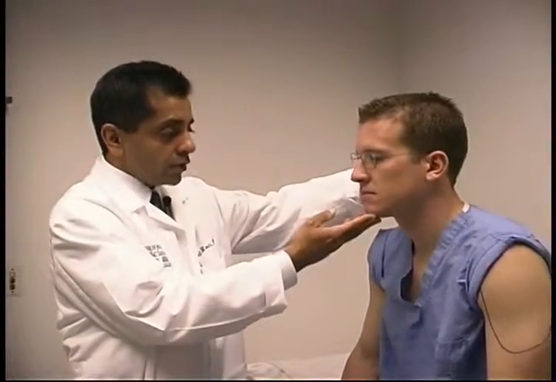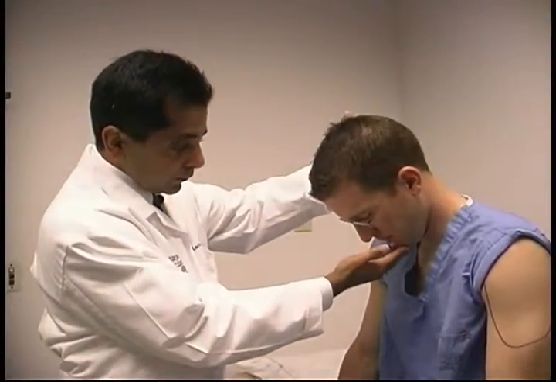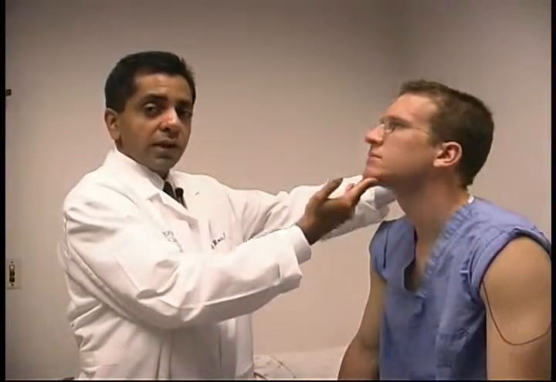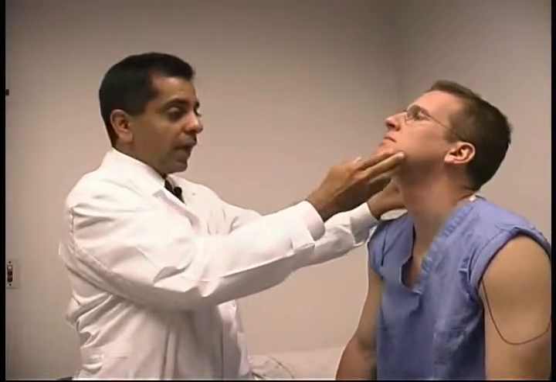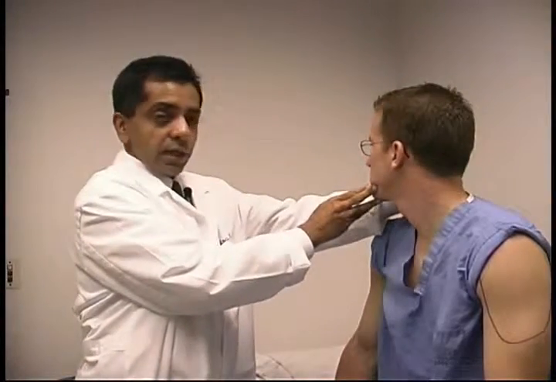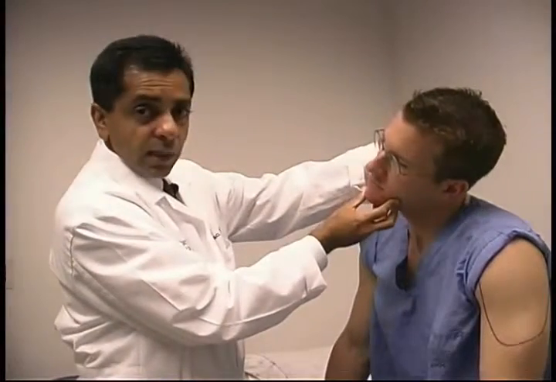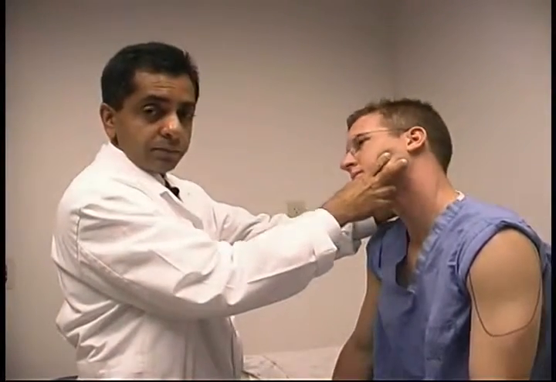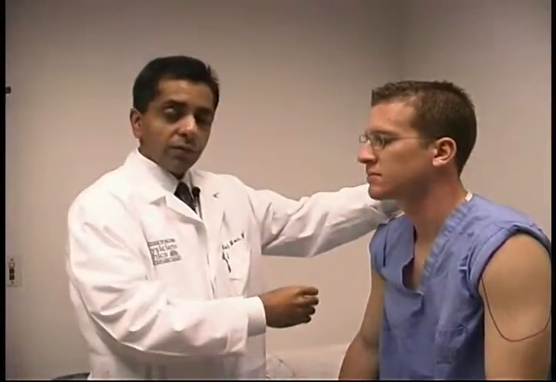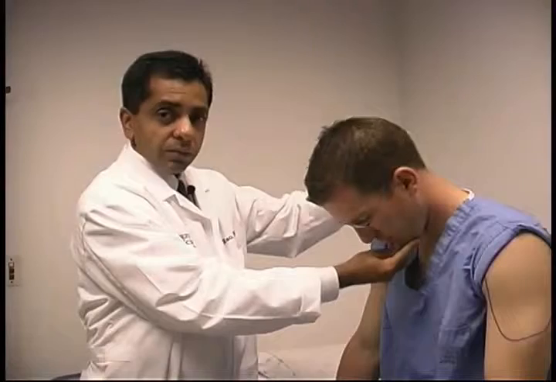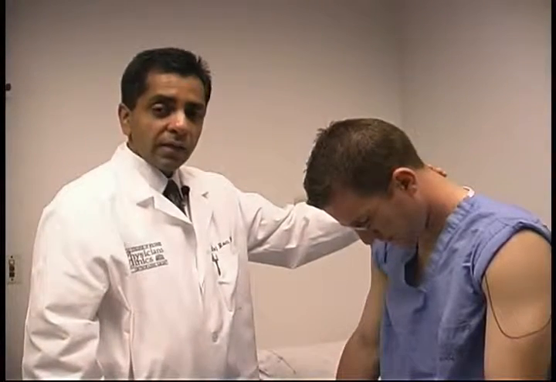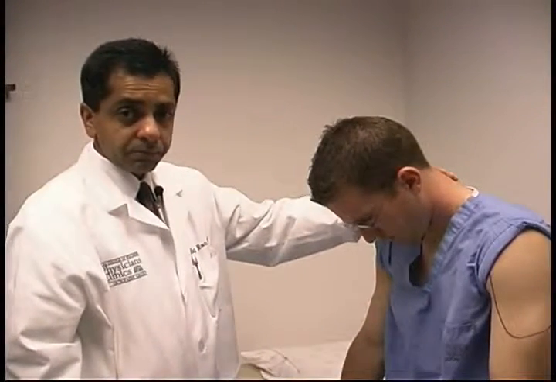You test their neck range of motion. When you test range of motion, you test their neck range of motion in flexion. You test their neck range of motion in extension and lateral rotation to this side, to the other side, and lateral bending to this side and to the other side. If they have worsening of their pain in the back of the neck with neck flexion, that's a fairly good sign that that might be muscular pain.